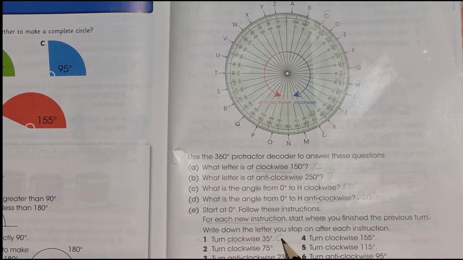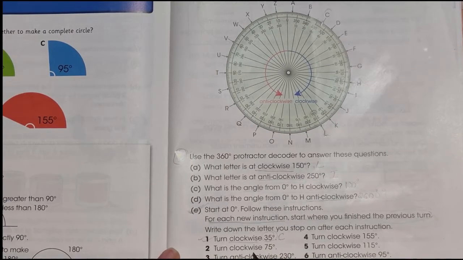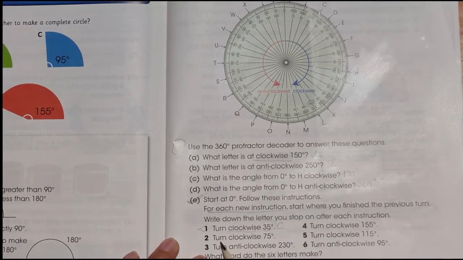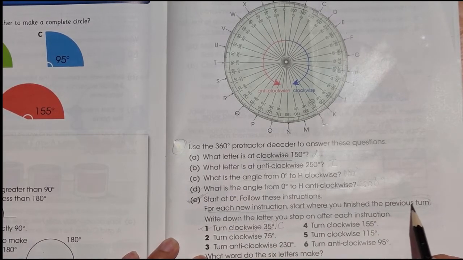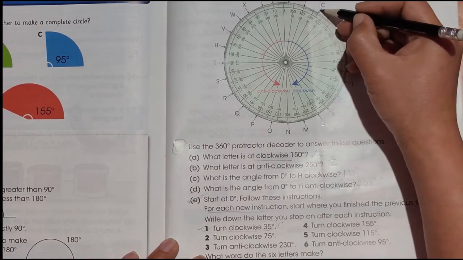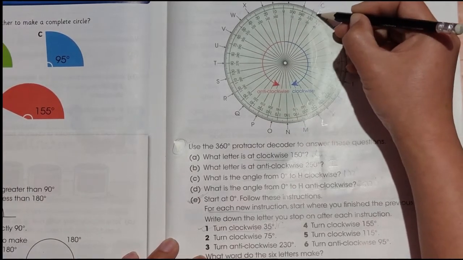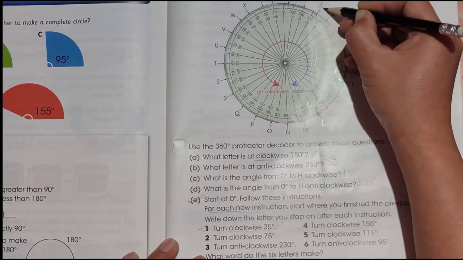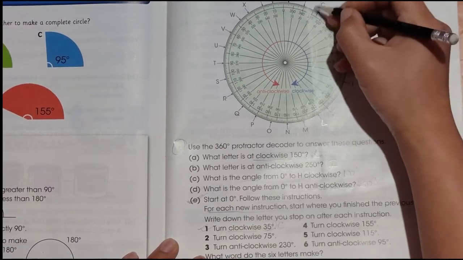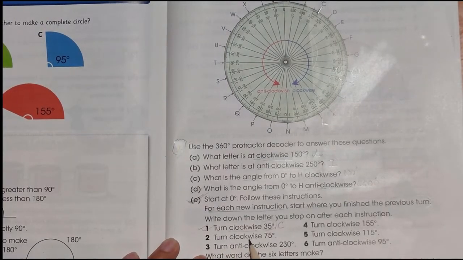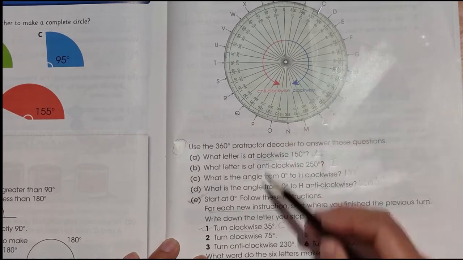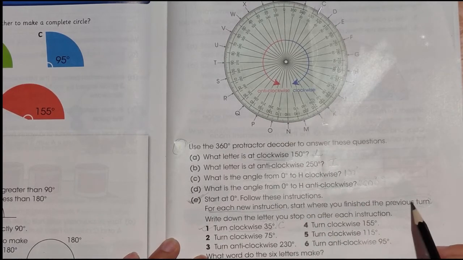Okay, done. And number 2, it says turn clockwise 75. It says for the new instruction, start where you finished the previous turn. So this is our stop. We stop at 35 degree angle, that is at letter C, right? So note it. We'll make a mark over here. All right, it says turn clockwise 75 degrees.